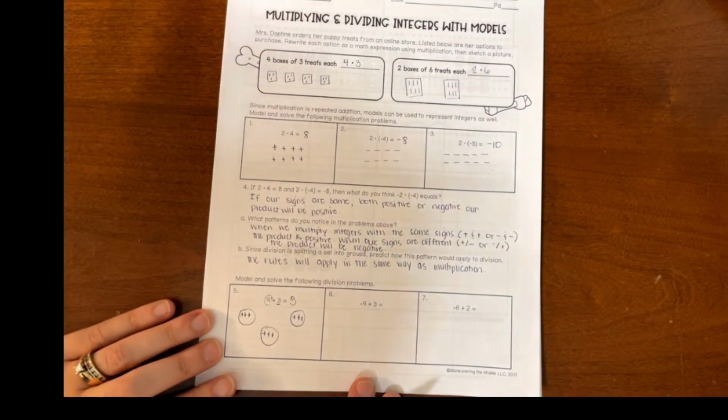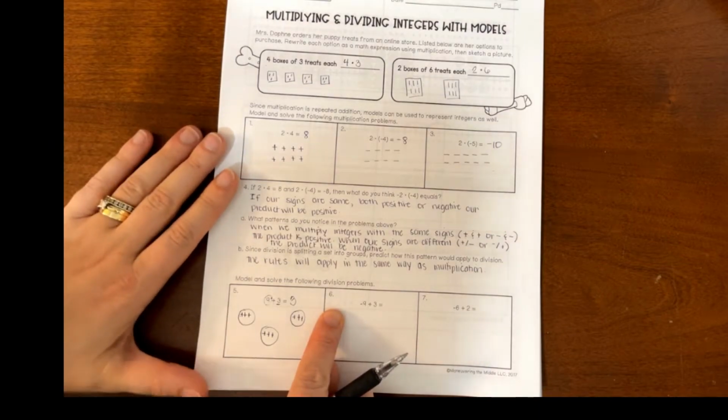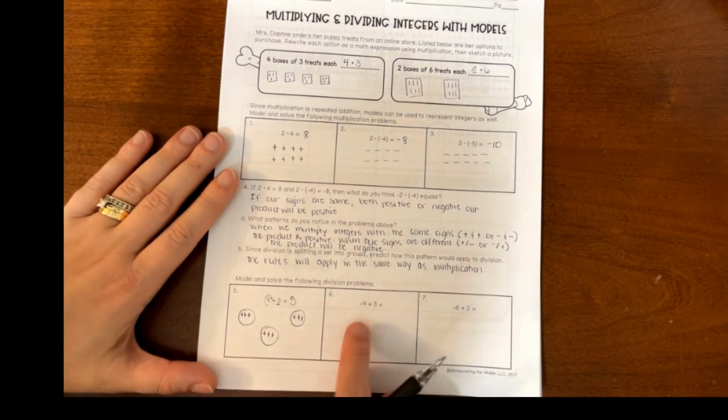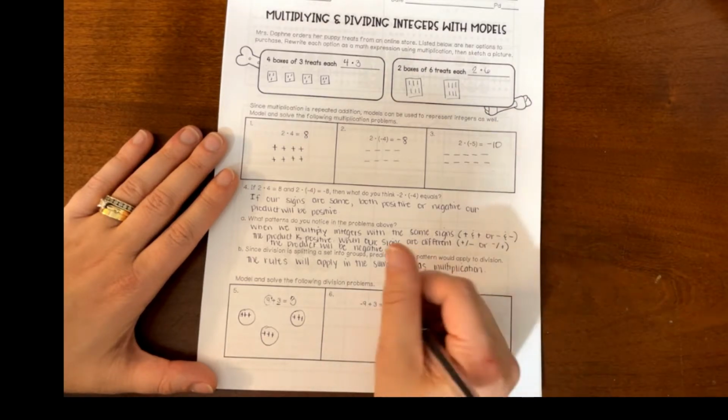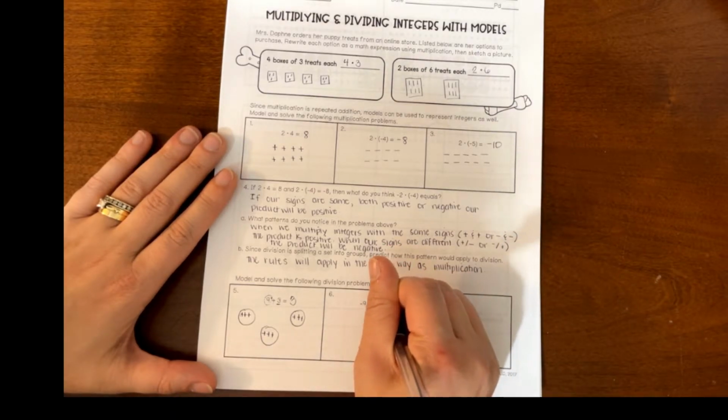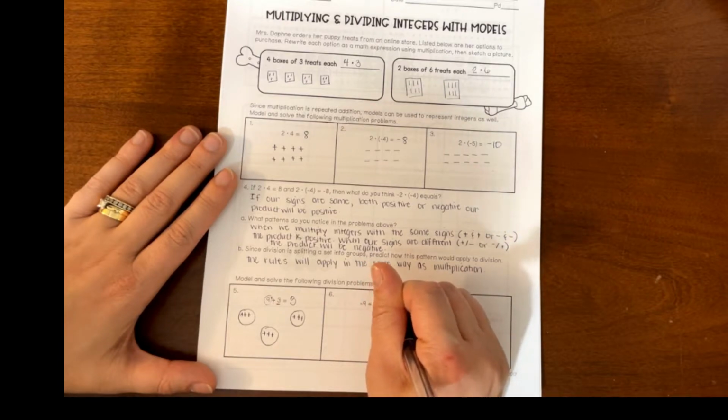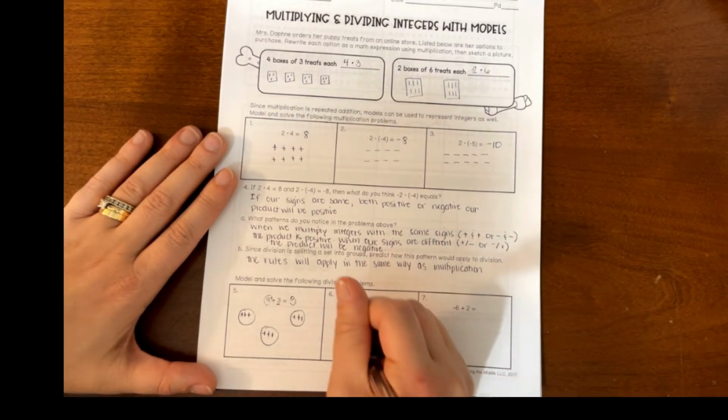So let's look at number 6, because here's where we're going to use negatives. This says negative 9 divided by 3. Well, I see my signs are different, so I know that my answer will be negative. So negative 9 divided by 3 equals negative 3. But let's just check our work with a model.